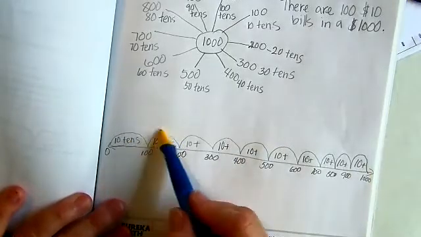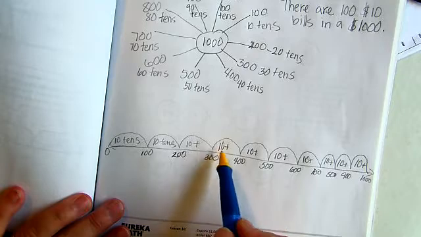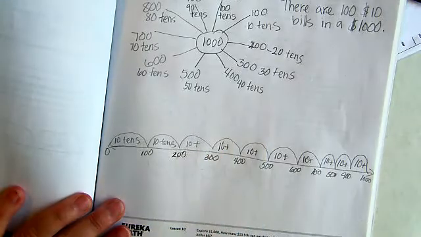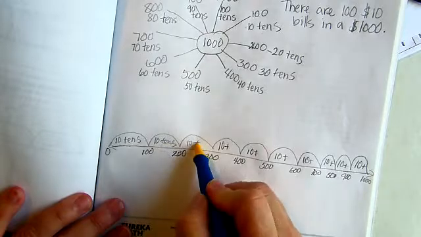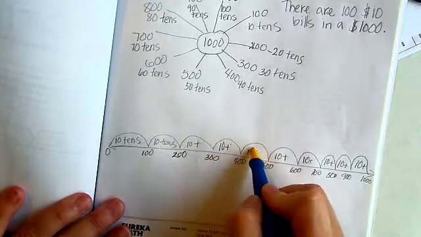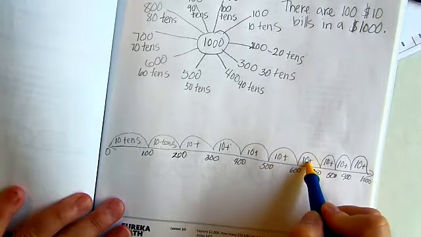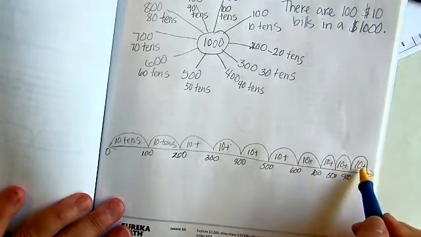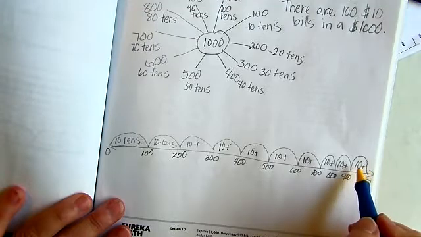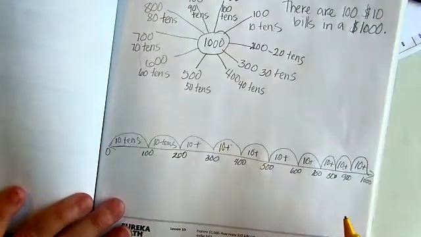So let's count by 10 and see how many groups of tens we have. We have 10 tens, 20 tens, 30 tens, 40 tens, 50 tens, 60 tens, 70 tens, 80 tens, 90 tens, 100 tens. It comes out the same whether we're doing it as a number bond or doing it on the number line.